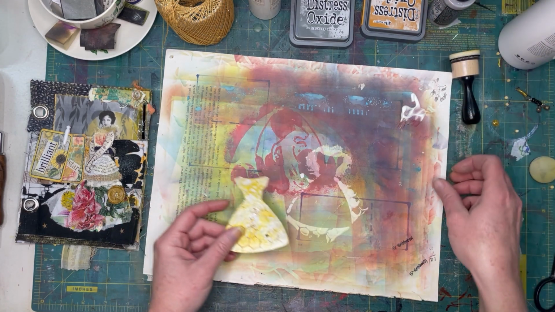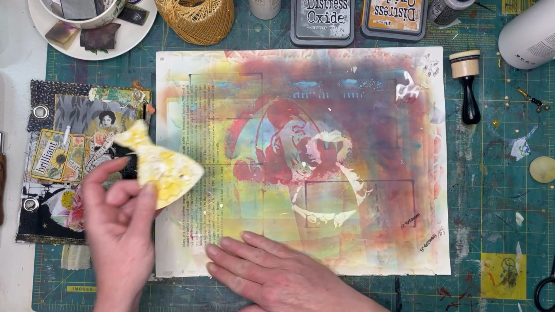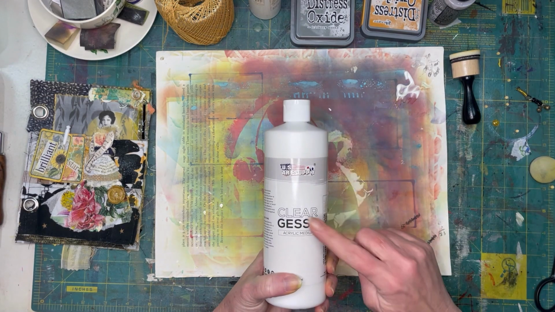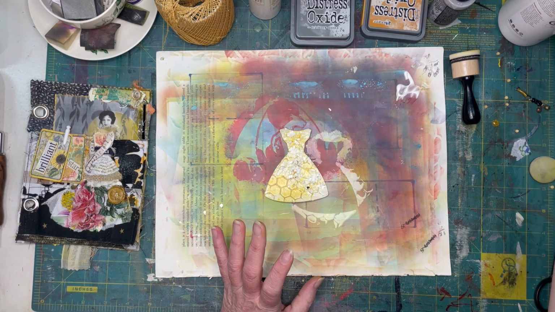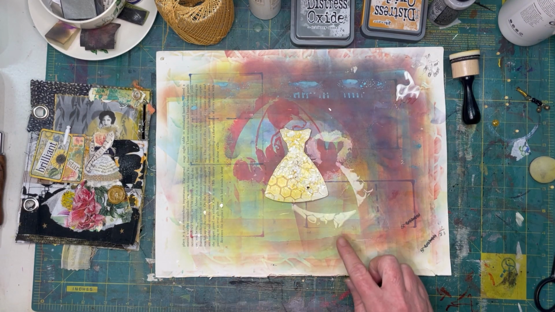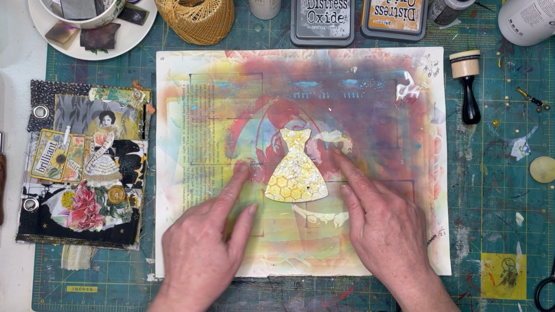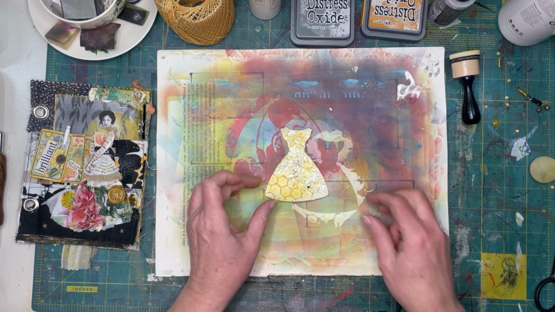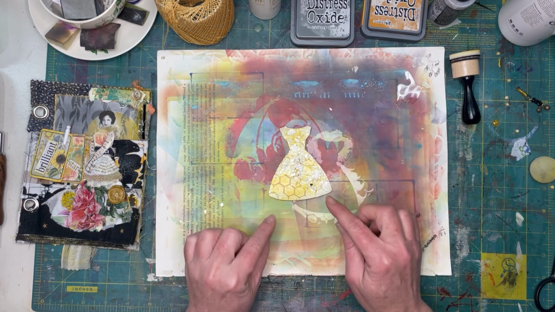When I was getting things ready, I wanted to make sure that all these bits would stay on. So I covered it with a layer of this clear gesso, just to make sure that all of our little bits and flakes would stay on here.